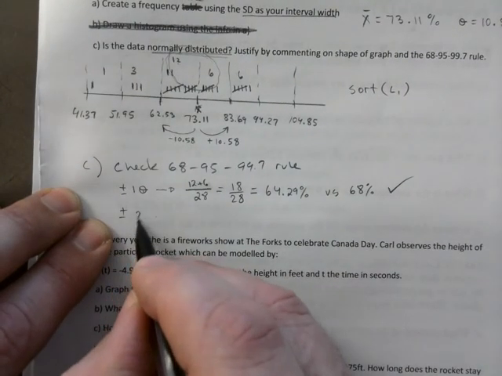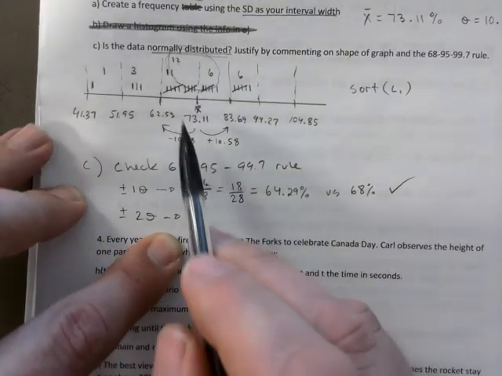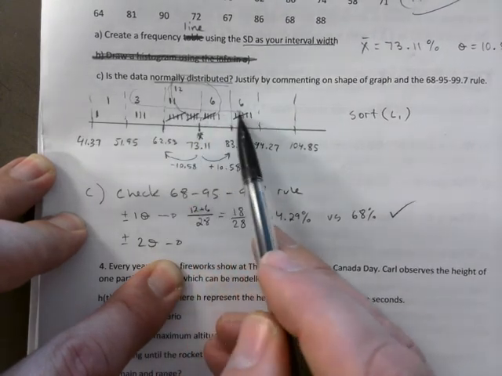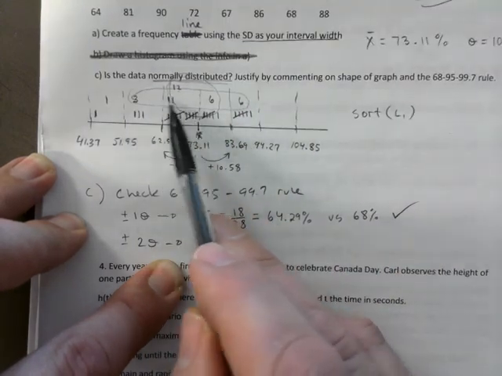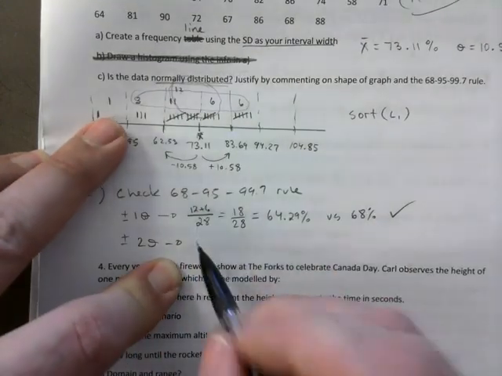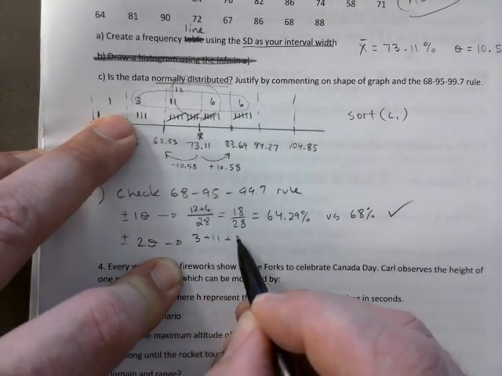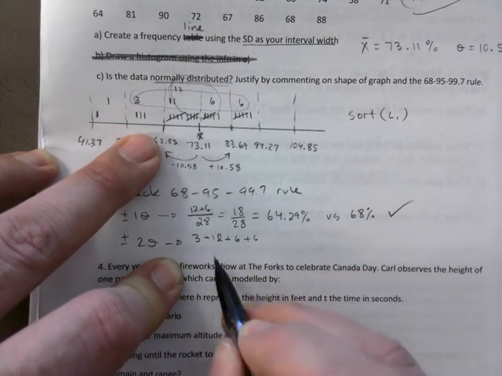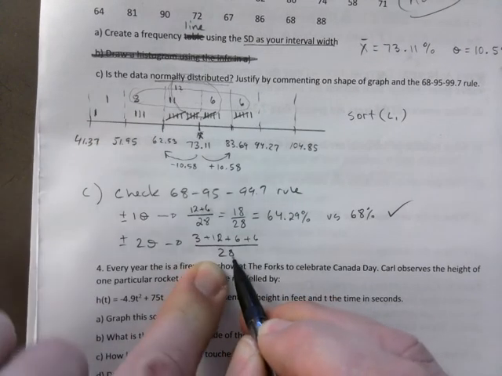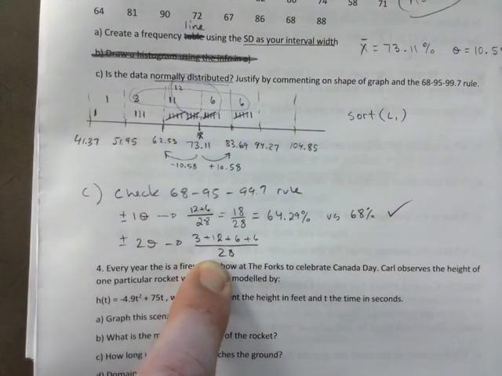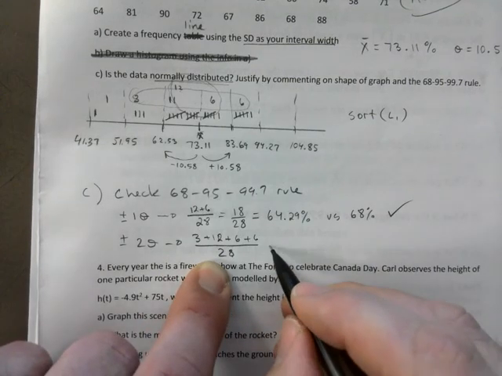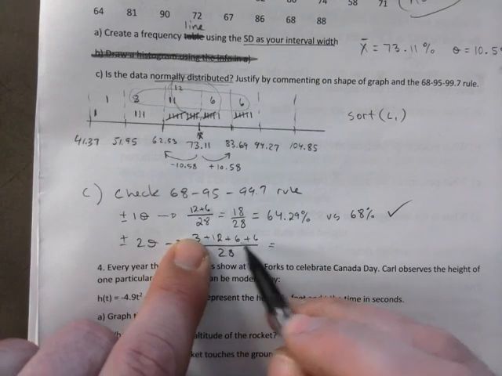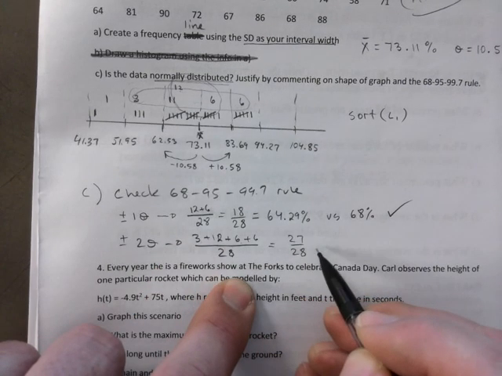Okay, so plus or minus 2 standard deviations. We go back up. This is my mean. So I have to include all 4 here, right? 2 to the left, 2 to the right. So it's 3 plus 11 plus 6. No, sorry, it's 12. Plus 6 plus 6. All over 28. Where did I get that 28 from? At the very beginning, right? There's 28 scores that I'm considering. So this would be 18, 21, 27 over 28.